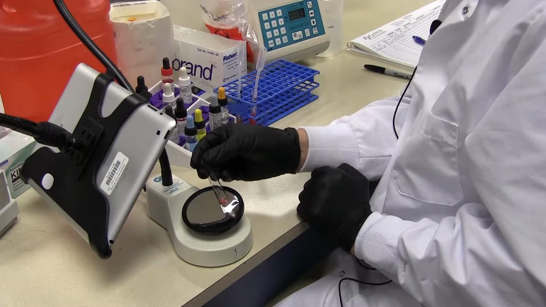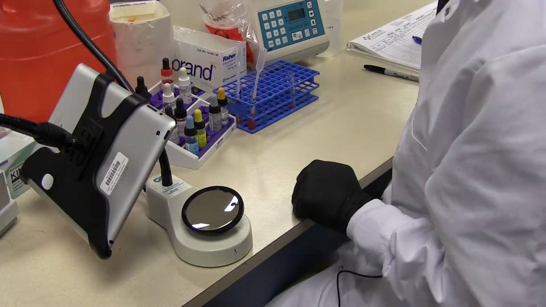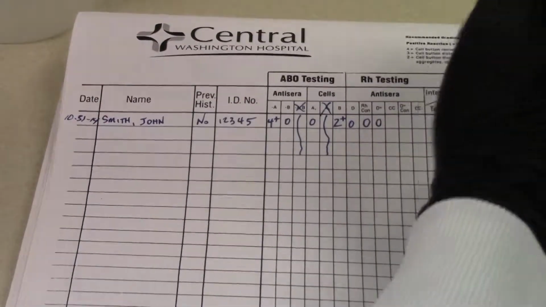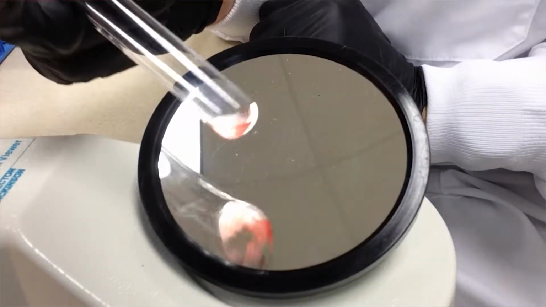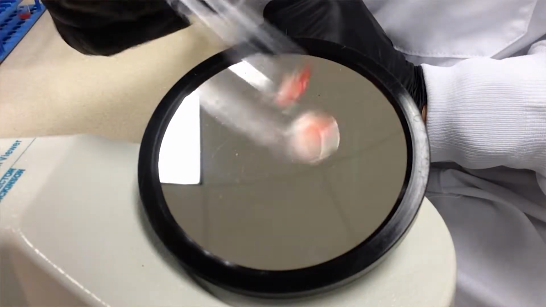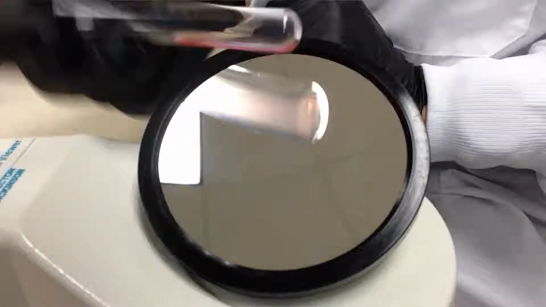Okay, that looks negative. It looks pretty smooth. I don't see any aggregation of any kind. Okay, so our DU here is negative, so 0. Let's go ahead and take a look at our control. Okay, once again, I don't see anything happening there. It looks pretty smooth.